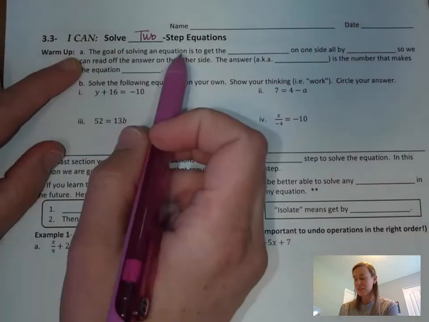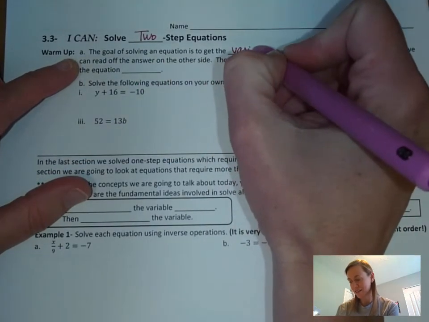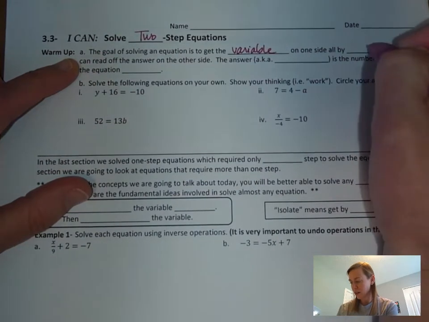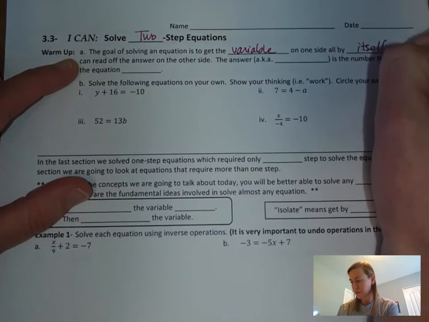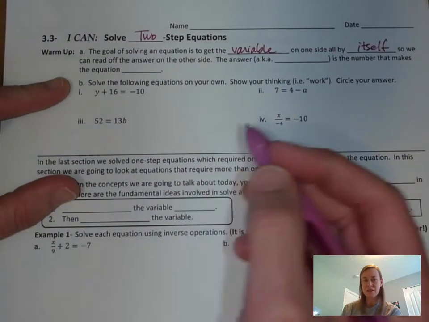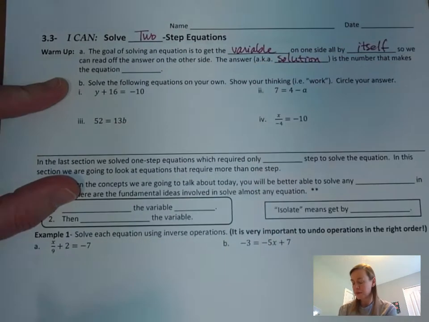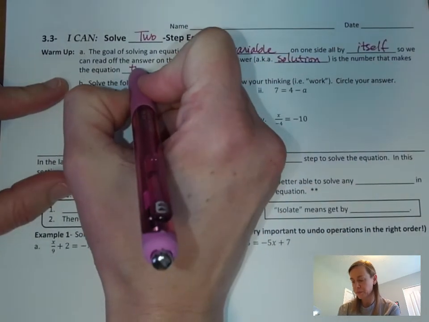For the warm-up, it says the goal of solving an equation is to get the variable, that's the letter, on one side all by itself. We want it all alone, so that we can read off the answer on the other side. The answer, also known as the solution, is the number that makes the equation true.